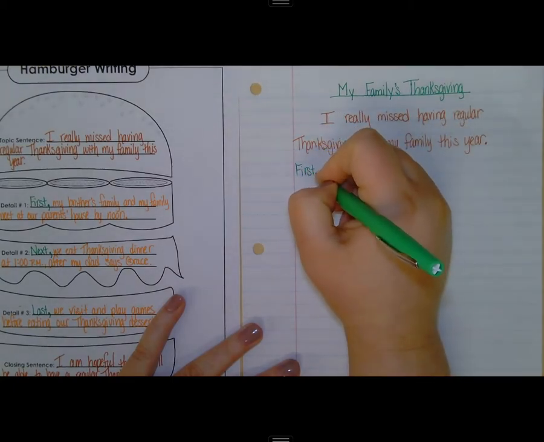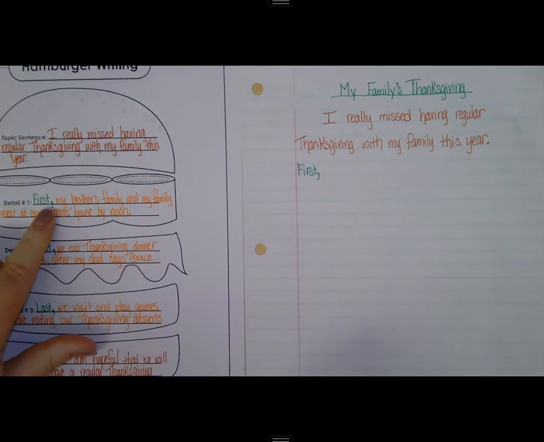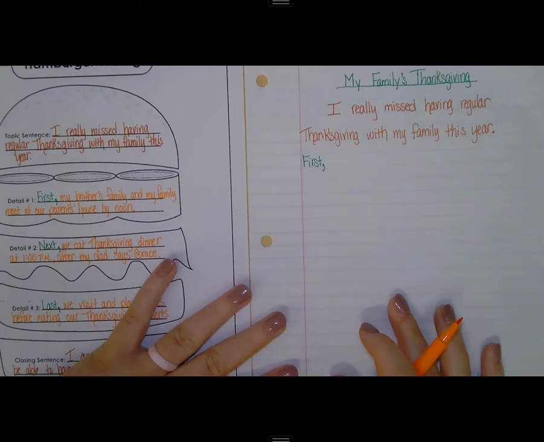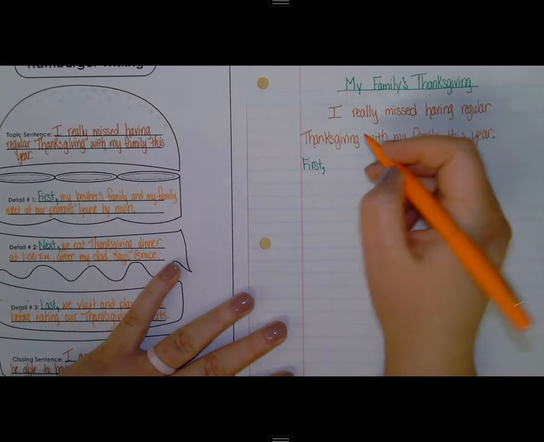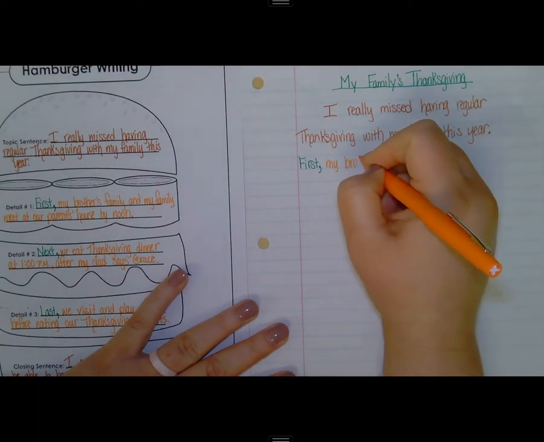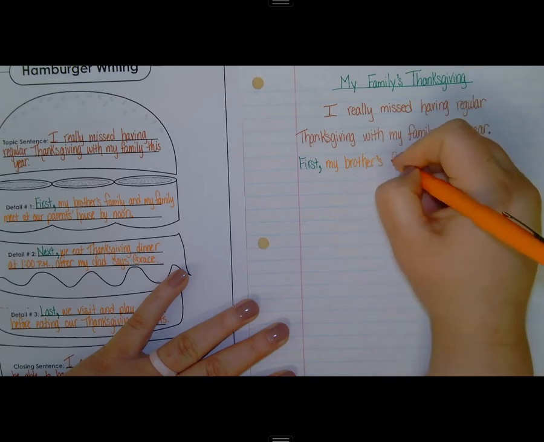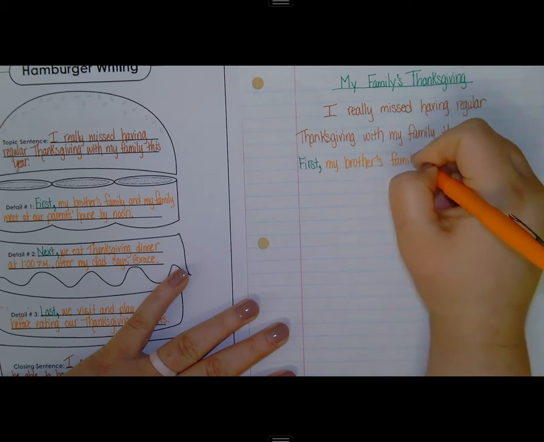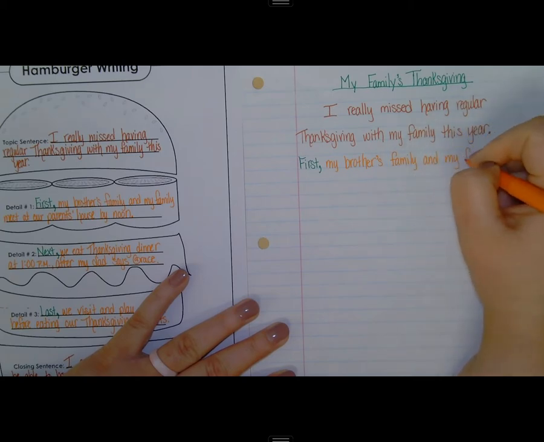first and then comma. And I'm just going to copy my first detail. So if you're writing along with me, write your transition word and then copy your first detail. And I'm at the margin.